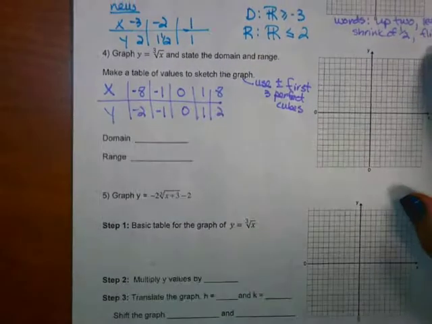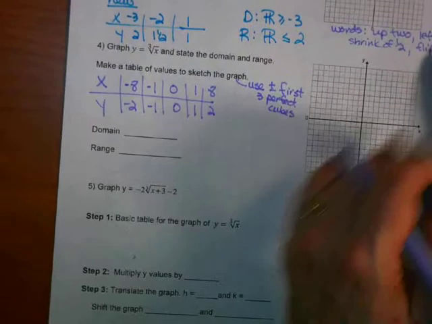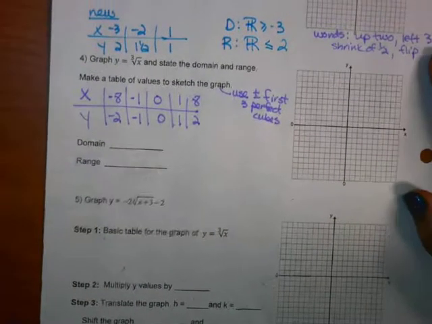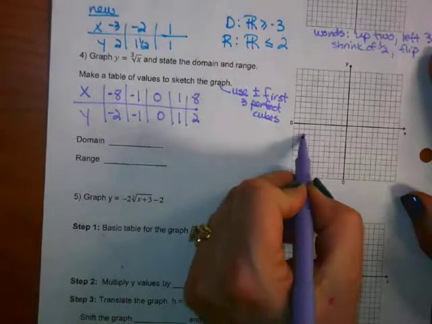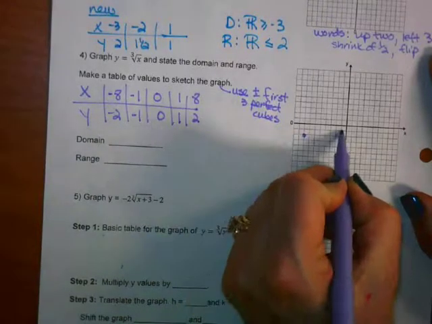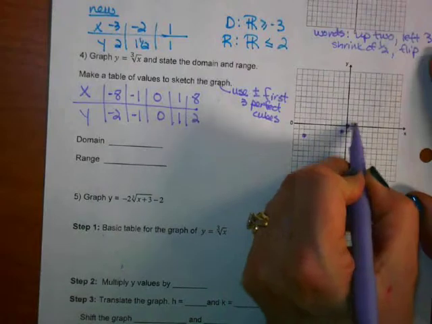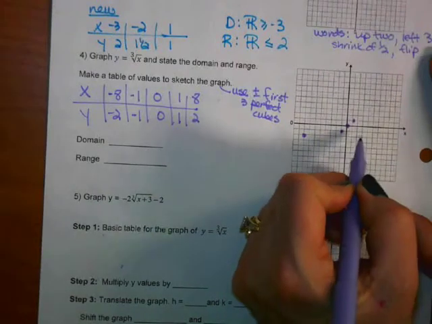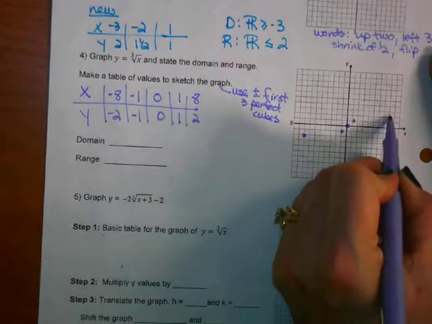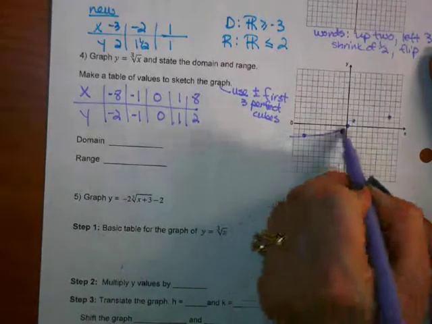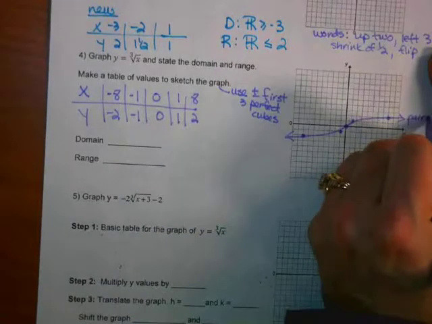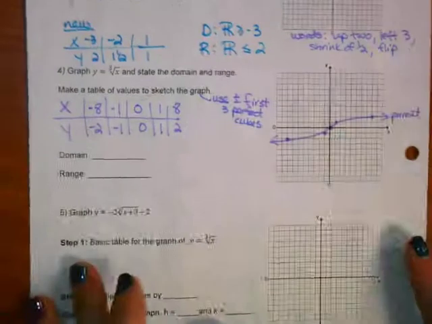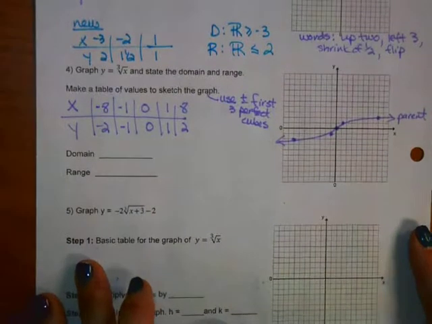And since it's a cube, it's going to be a snake, sort of emulates a line. So let's graph these points here. This is 8, -2, -1, 1, 0, 0, 1, 1, and over 8 up 2. So that is your parent function. That's your parent function right there, the cube root of x.